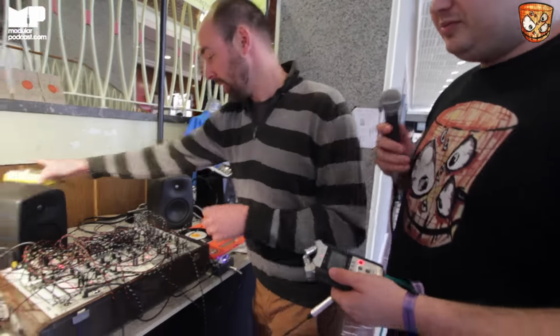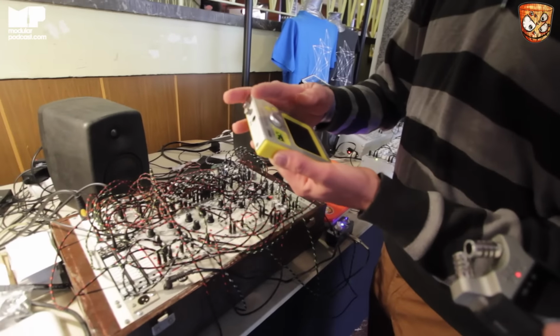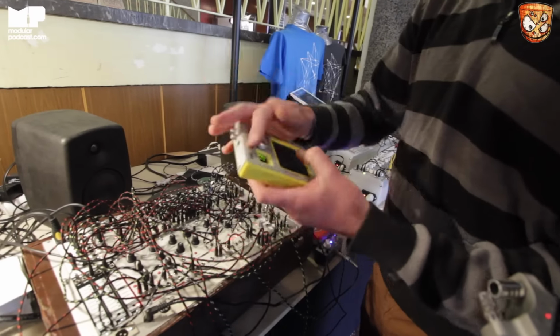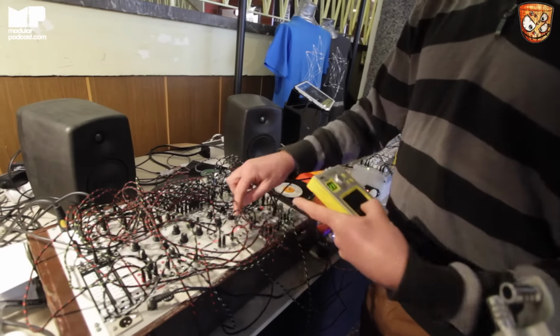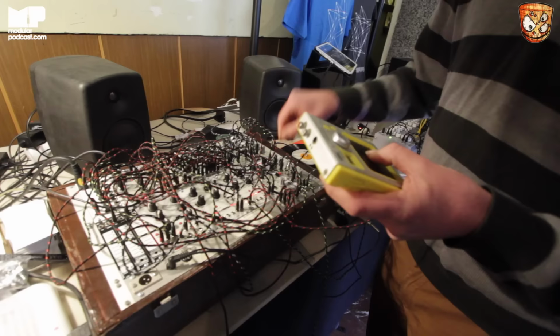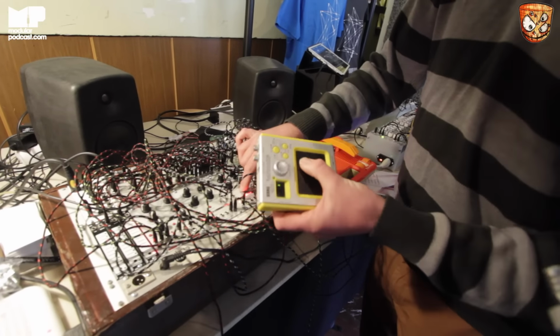So I use just the Kaossilator as an input, so I can put a random sound and just this one, and then I can play record. The wrong one. So now it's in here, so I can make a new one.